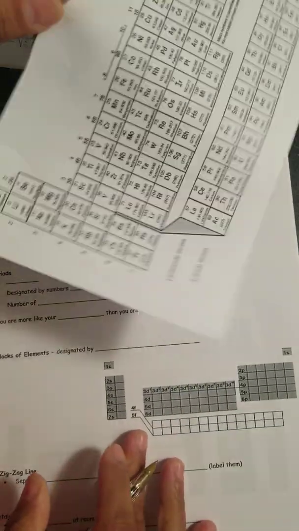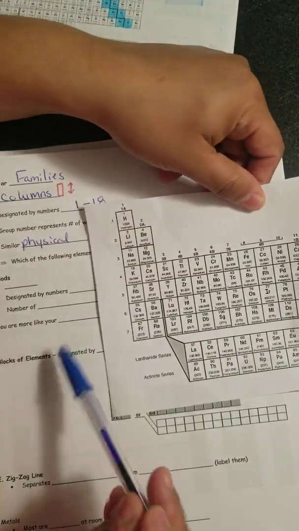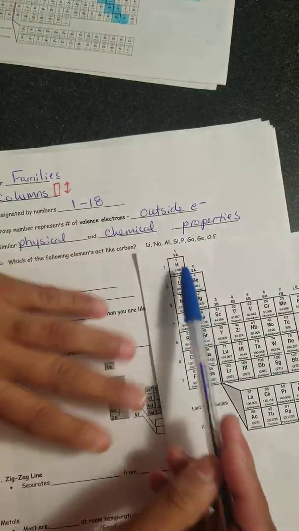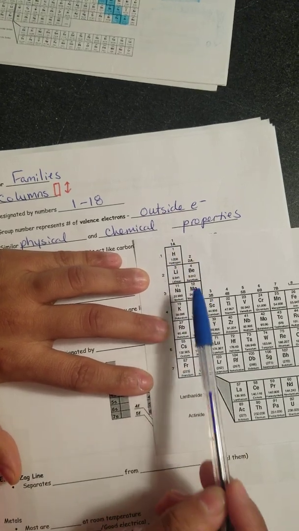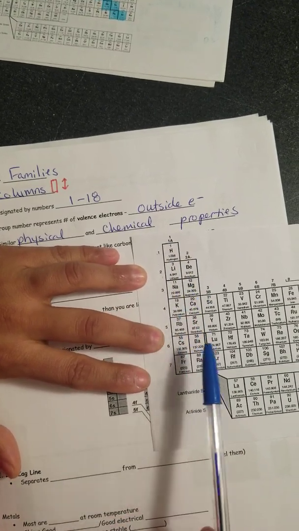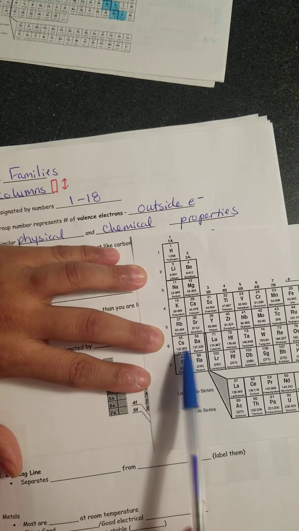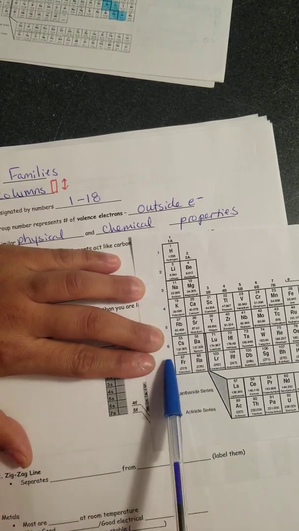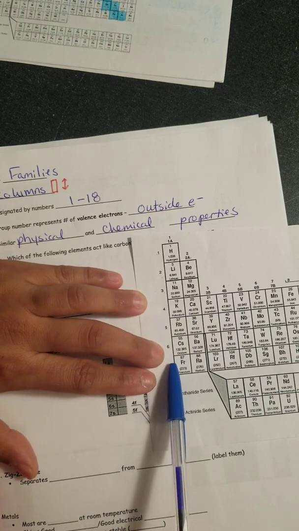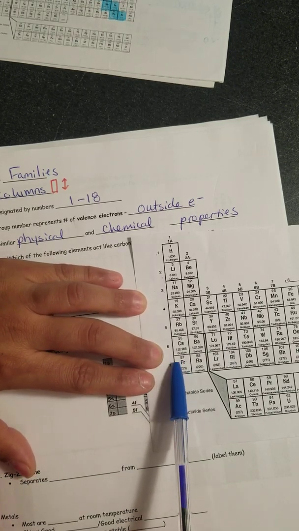Okay, so what do we mean? For example, group 1, everybody in group 1 right here, that's up and down: hydrogen, lithium, sodium, potassium, rubidium, cesium, and francium. All of those are going to have the same physical properties and chemical properties.